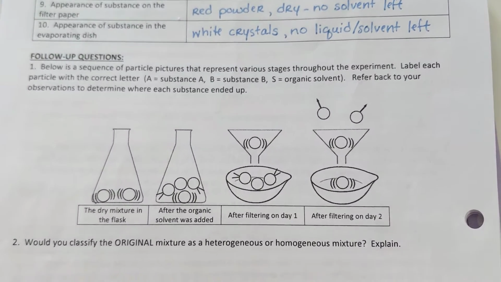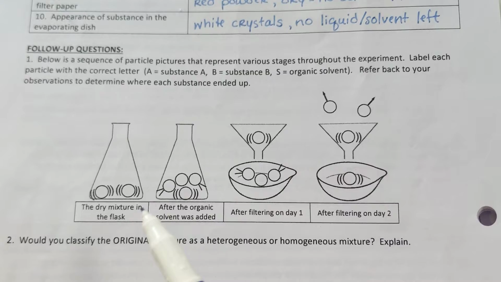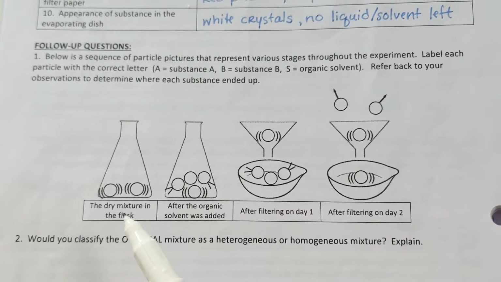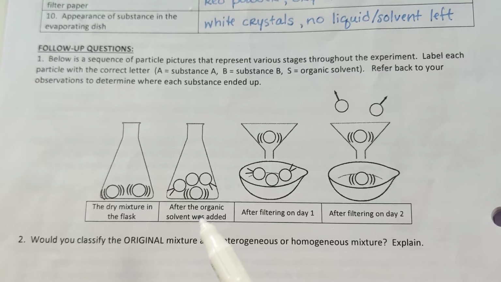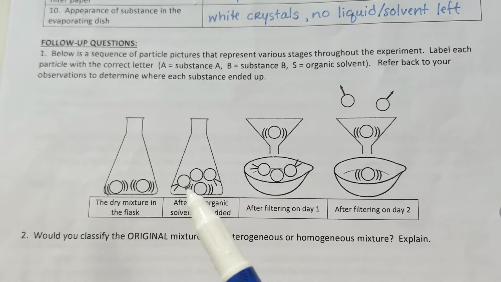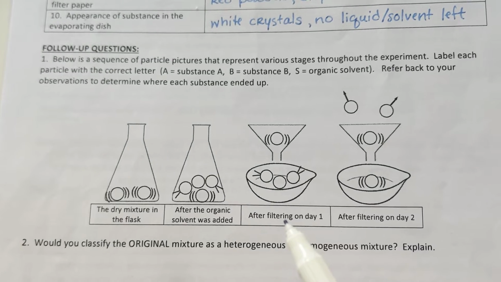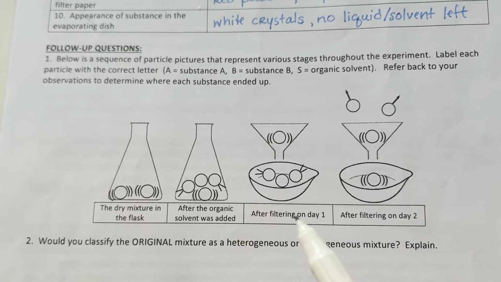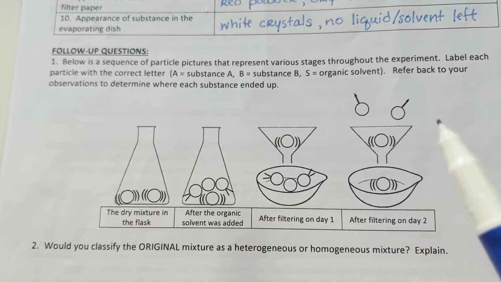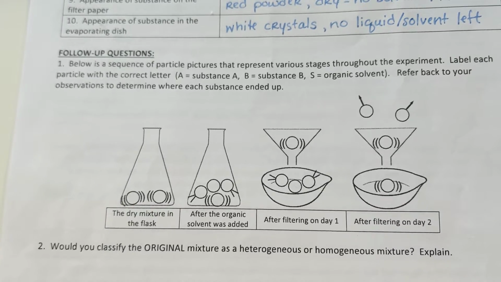All right, so in question 1, you are asked to look at these 4 pictures. So we're starting here. This is the dry mixture in the flask. Then we have the organic solvent added to the flask. We have what we saw on day 1 after we filtered. So this is what you put into the fume hood, basically. And this is what you saw on day 2 after it had been sitting overnight for 1 night.